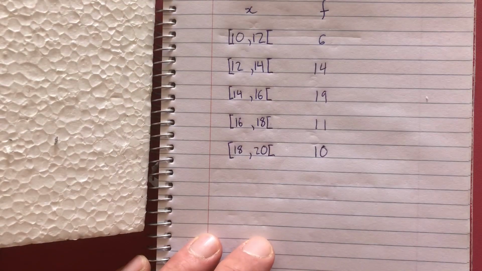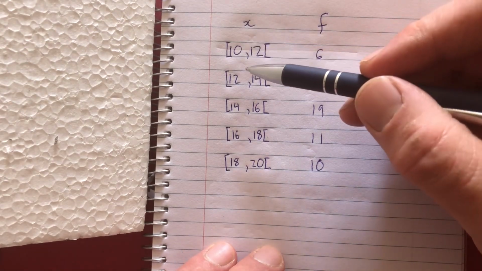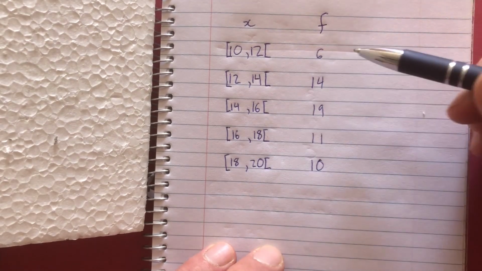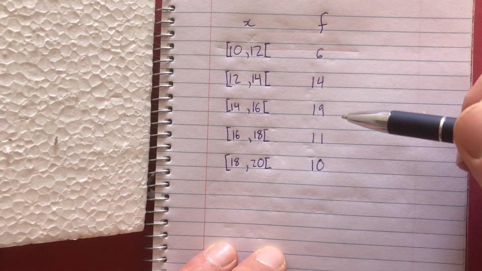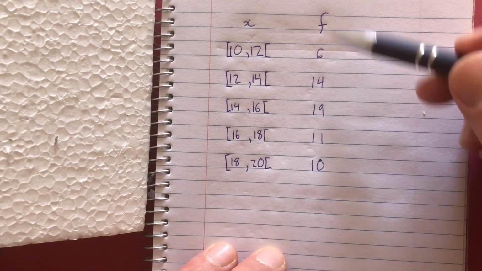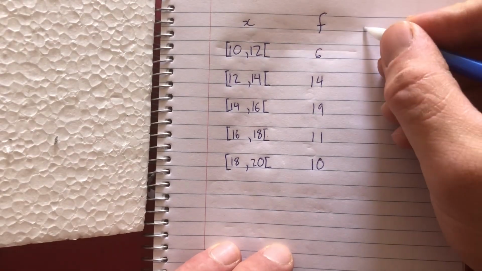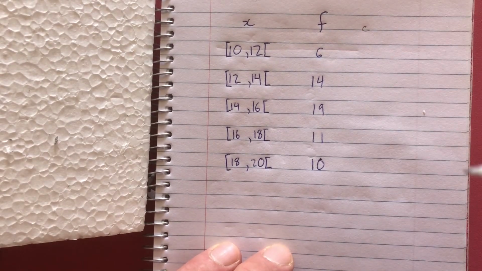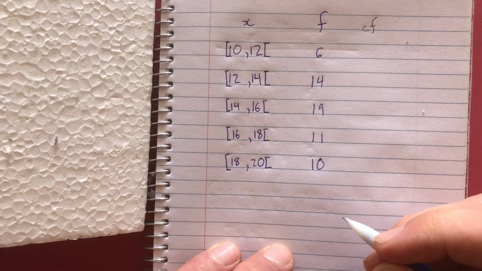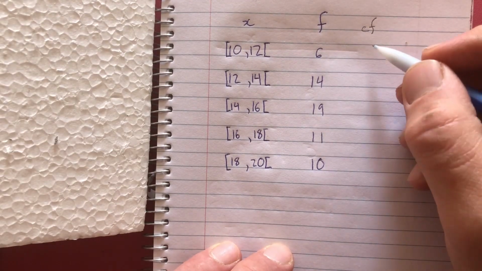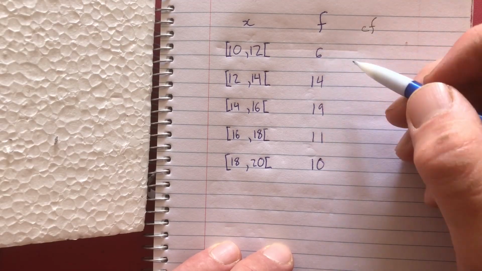So here's our data that we're going to be dealing with. So x is a random variable and it takes on values in these intervals. And there are 6 items between 10 to 12, 14 items between 12 to 14, and so on and so forth. So this is our frequency column. To this, we're going to add a cumulative frequency column. So I'll use CF to represent cumulative frequency. Now, the cumulative frequency is the sum of all of up to and including this frequency.